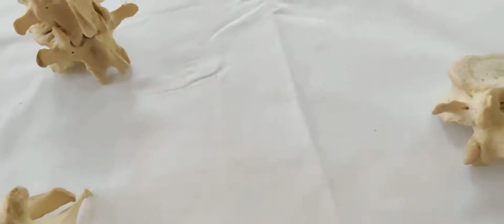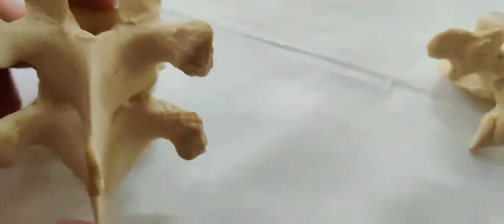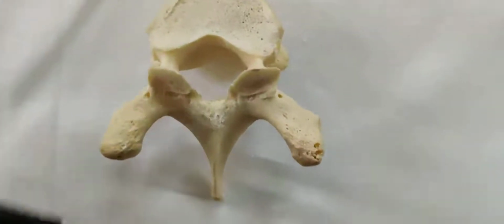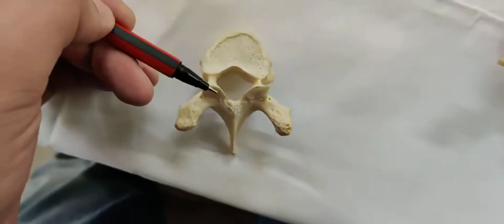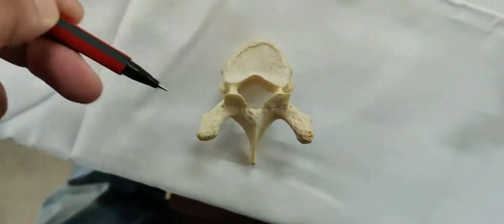What is the significance of this thing? If I pick up two thoracic vertebrae and I articulate them with each other, you will see that the plane of articulation between the superior and inferior articular facets is forming part of an arc, right?